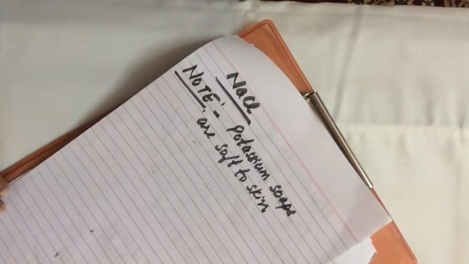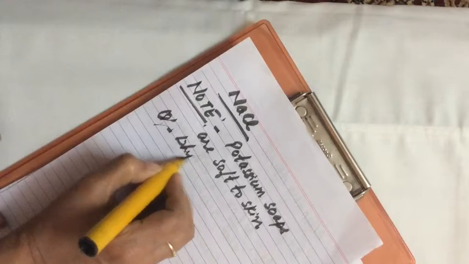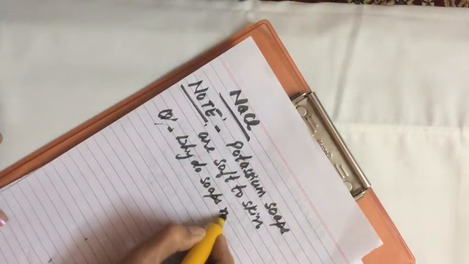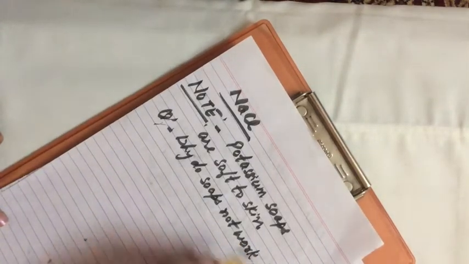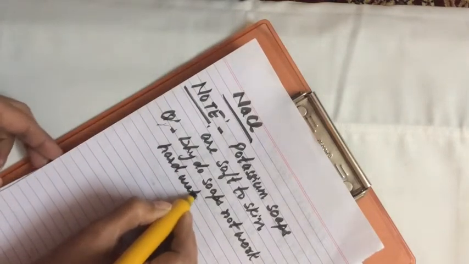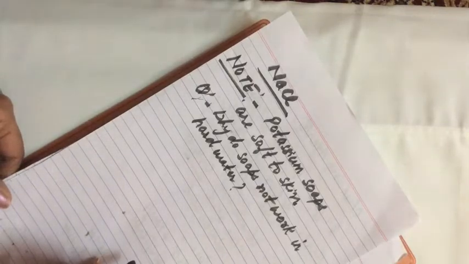Next, after doing the manufacturing of soap, one question is here: why do soaps not work in hard water? Why soaps do not work in hard water?